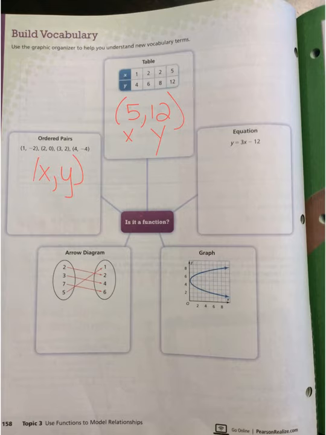Let's look at equations. This specific equation we know is linear because of the form it is in. So we know because it is linear, it's going to create a line if we were to graph it. This is in the form of y equals mx plus b, where the m and the b mean something specific. The m is the slope.